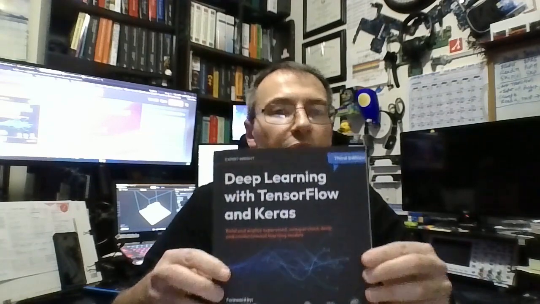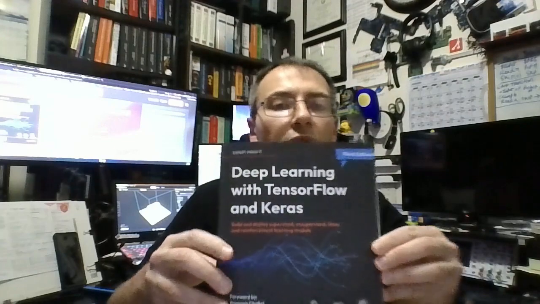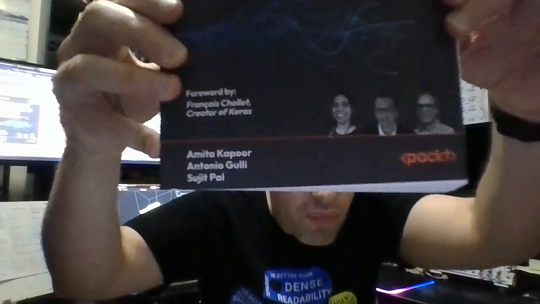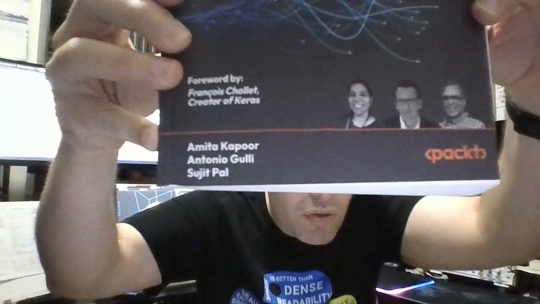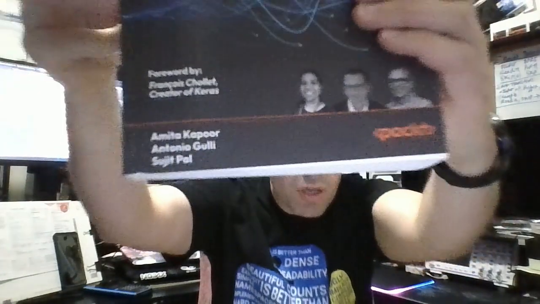Today we have Deep Learning with TensorFlow and Keras. This is the third edition, the most recent one, and it is written by Amita Kapoor, Antonio Gulli, and Sujit Pal, if I pronounced those right. It is published, of course, by Packt Publishing, one of my favorite book publishers for programming and technical books. If you're into those subjects, definitely check out Packt Publishing.